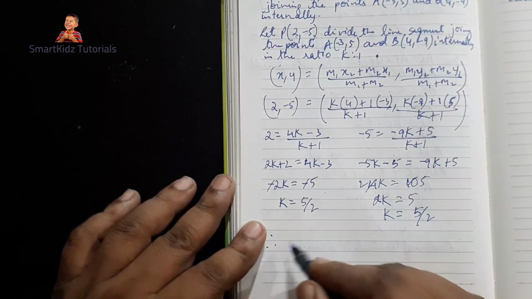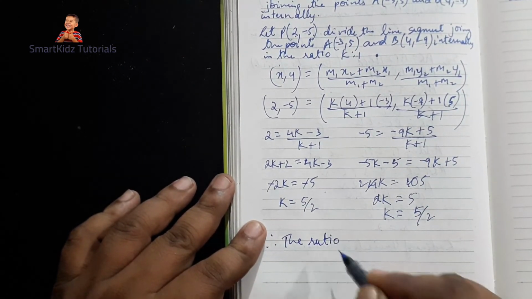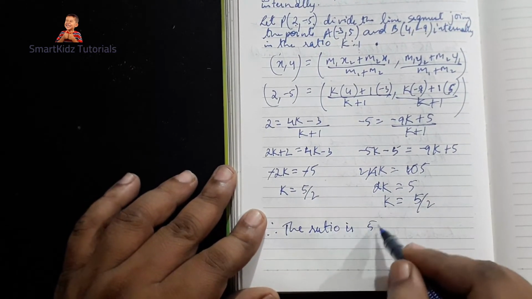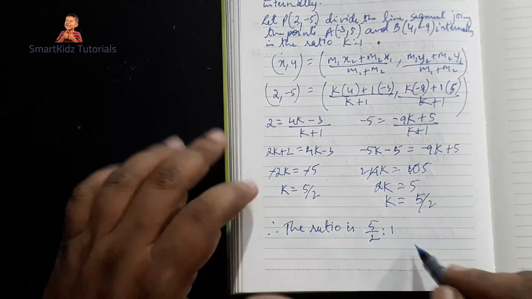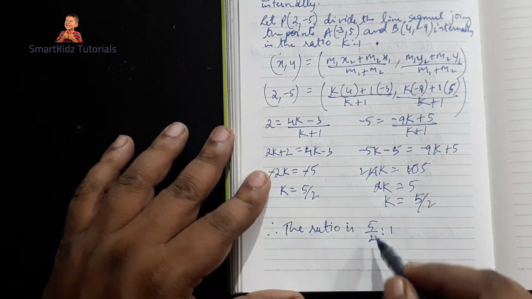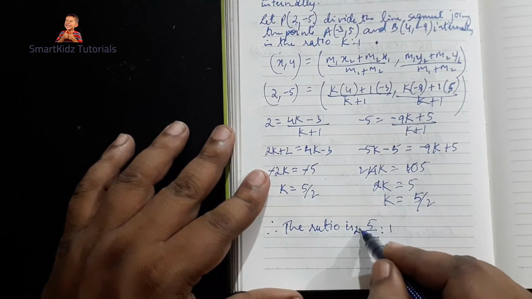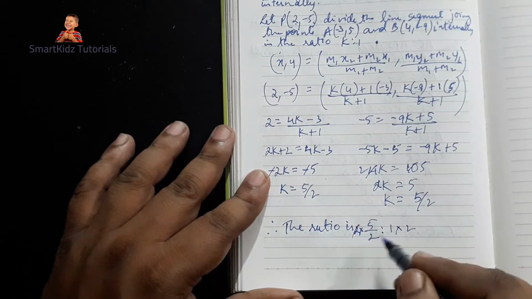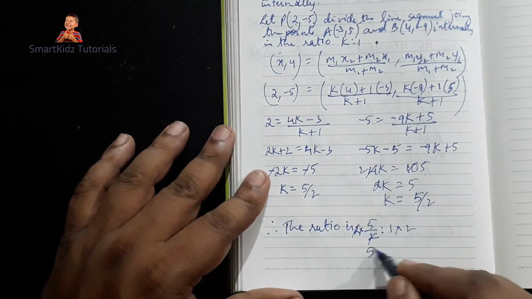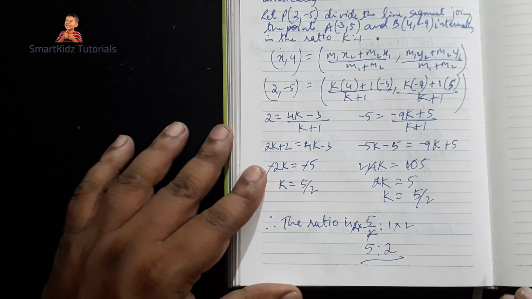Therefore, we get the ratio is 5 upon 2 is to 1. So now we want it without the fraction, in the proper ratio. So we need to get rid of this denominator. The only way we can do that is by multiplying 2 on either side. So when we do that, this 2 and 2 cancel. 5 is to 1 into 2 will be 2. So that is your ratio that you get. Okay.